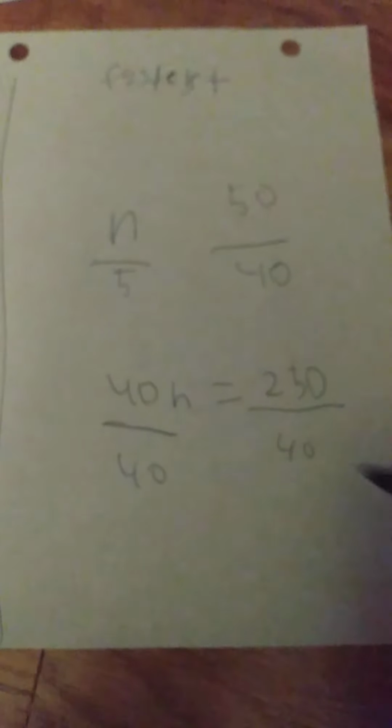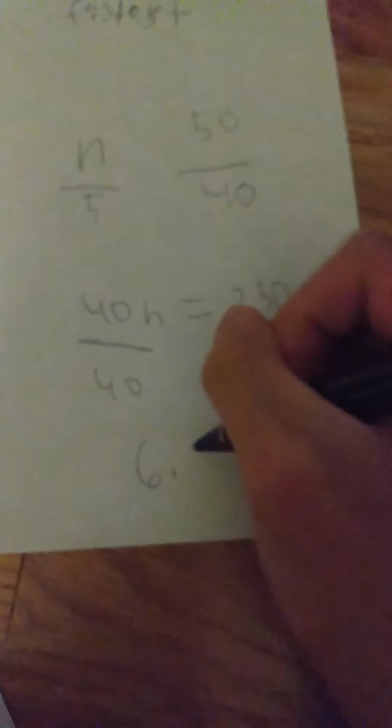Our final, fastest way is n over 5 equals 50 over 40. If you wanted to, you could just cross multiply: 40n, and 50 times 5 equals 250. So we divide both sides by 40, and guess what we get? 6.25, or 6 and 1/4. That is our other option.